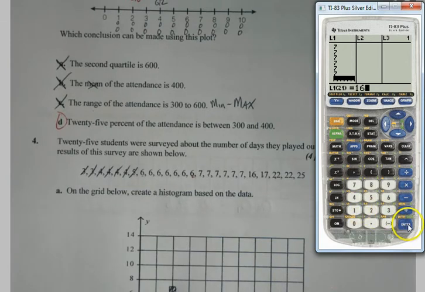A 16, a 17. 2 22s, and a 25. And I have my 25 bits of data, because again, I know with 25 students. So let's see here.